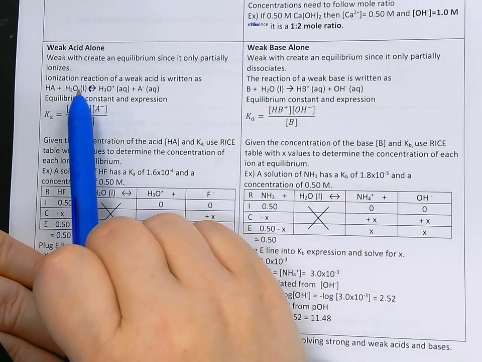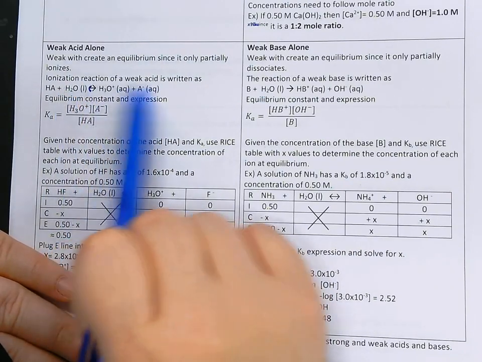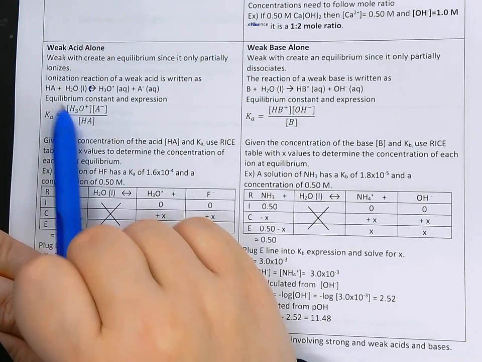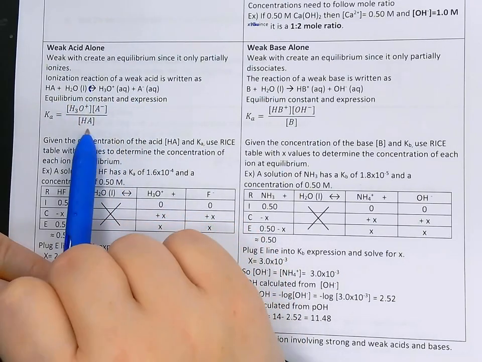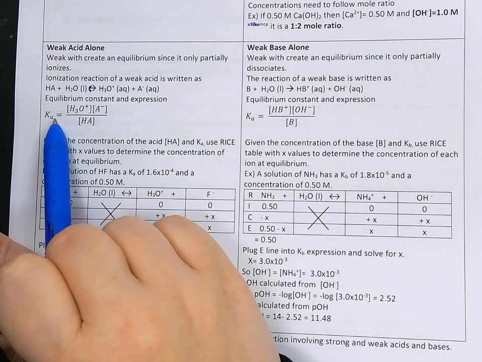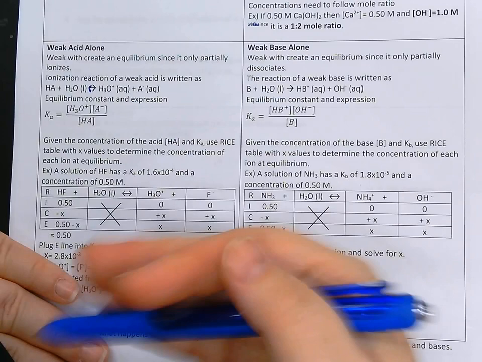But this creates an equilibrium. It's not one directional. Our equilibrium constant expression, we can create that, again, given on your equation sheet. We've got our Ka, so the equilibrium constant for our acid. And again, these are for weak acids.